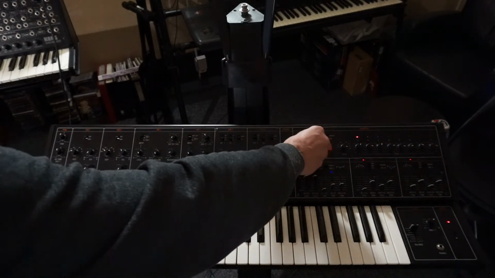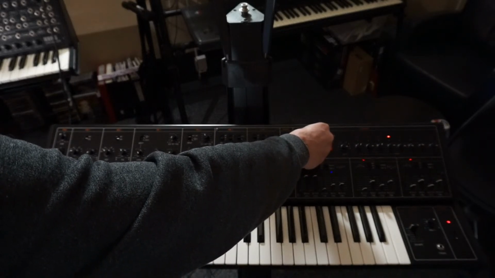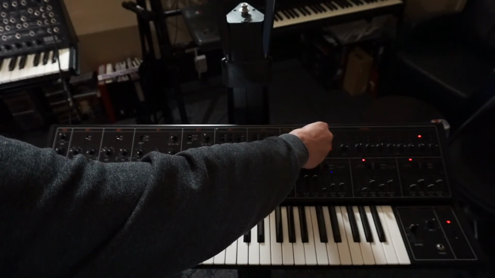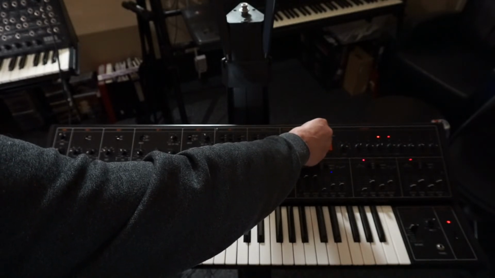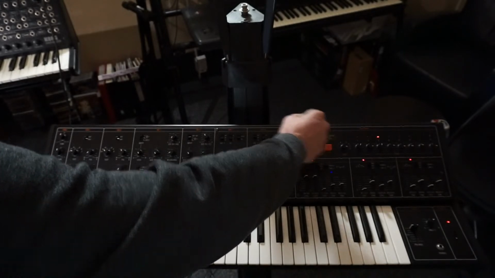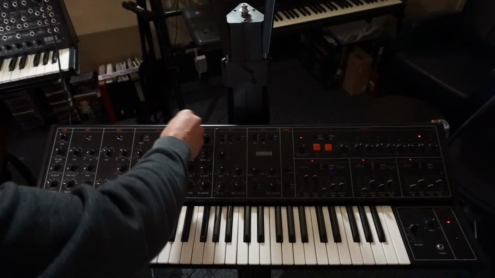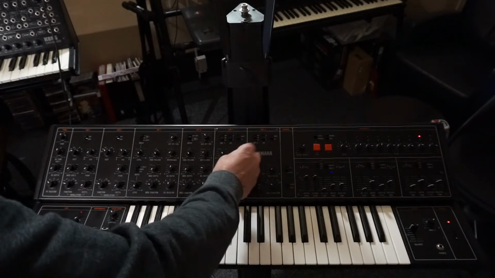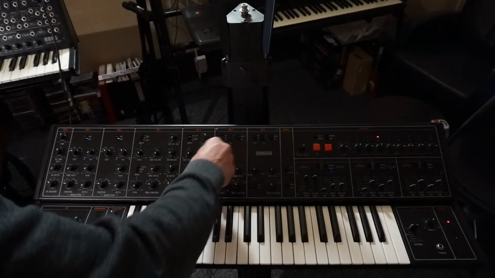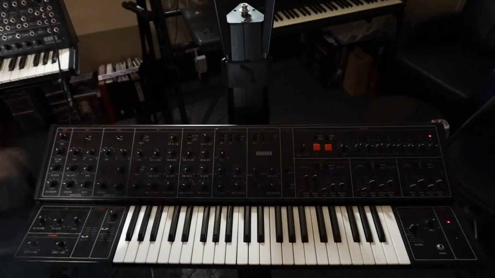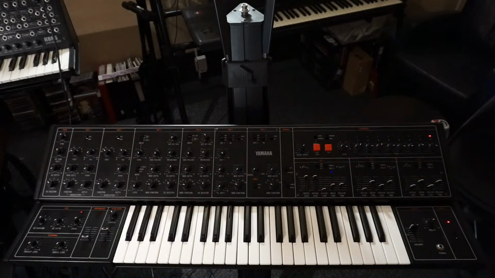I can change the tempo. Yeah, it's pretty... So it needs a little repair.